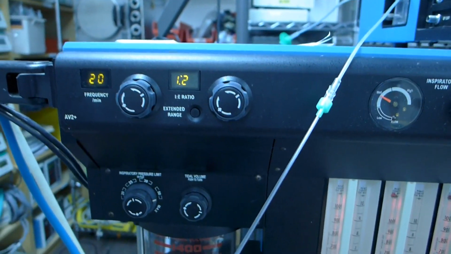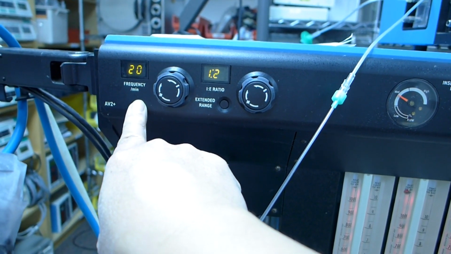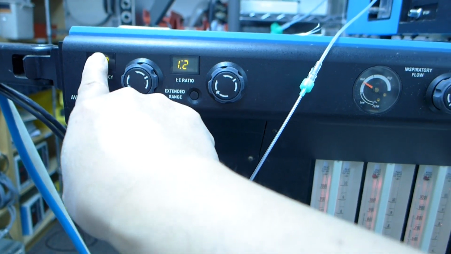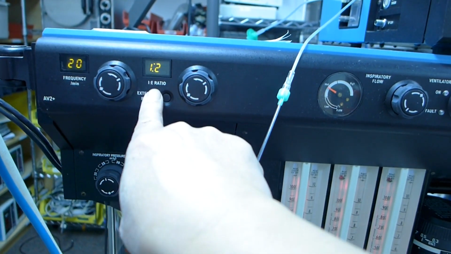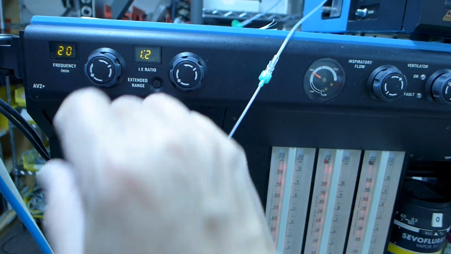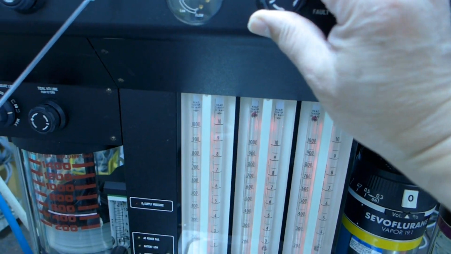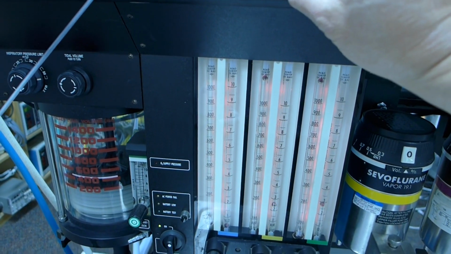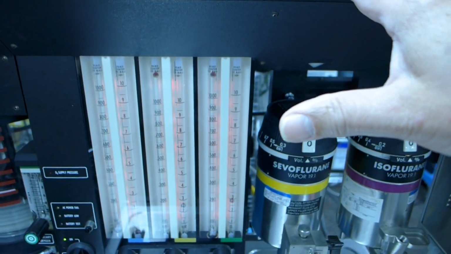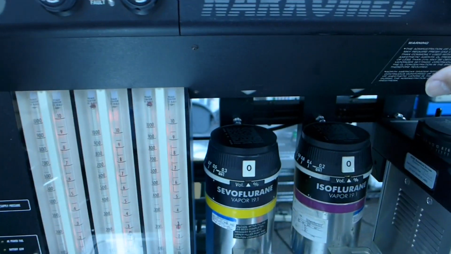On the top of this anesthesia machine, it's got the frequency. This one is the breaths per minute. How many breaths per minute? I set it right now at 20 breaths per minute, and also have the IE ratio at 1:2. And I have an inspiratory flow. This one is basically the setting for when we run the auto mode. On the top part is the electronic part in here.